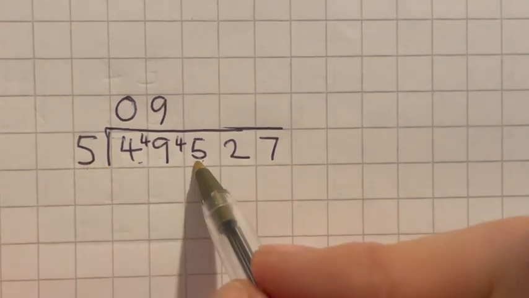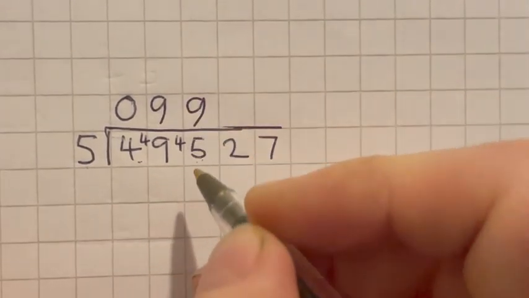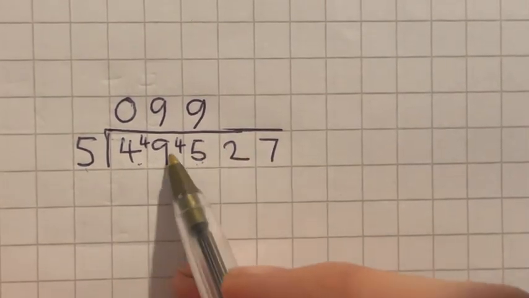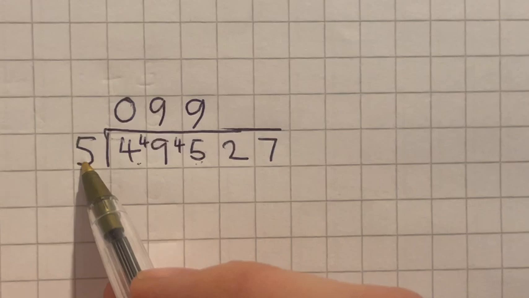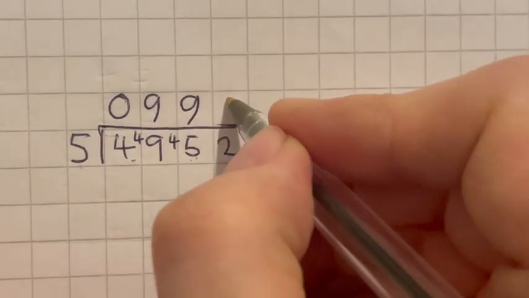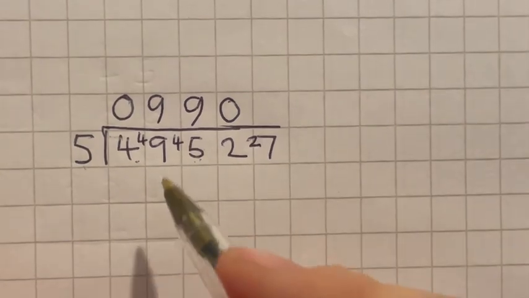How many groups of 5 from 45? Well, that's an exact multiple of 5, which is 9. So that goes on the top. No remainder, nothing to move along. So now we're looking at how many groups of 5 can we make from 2, and obviously that is 0. But the 2 moves along and becomes part of the next number.